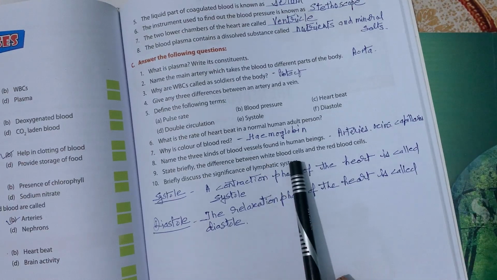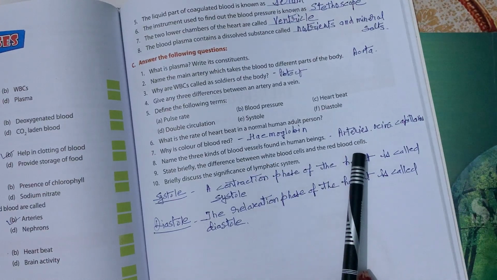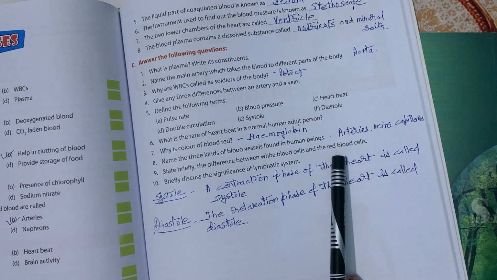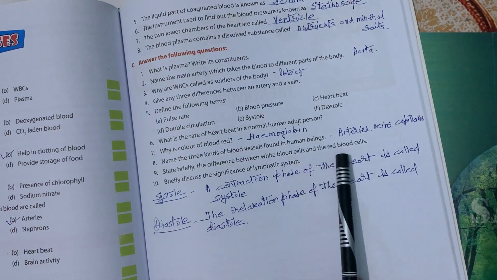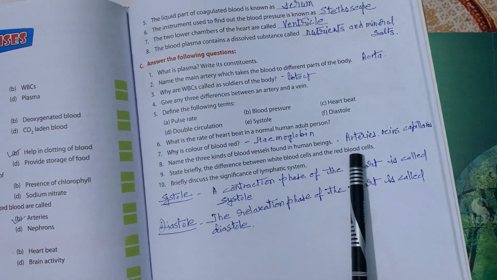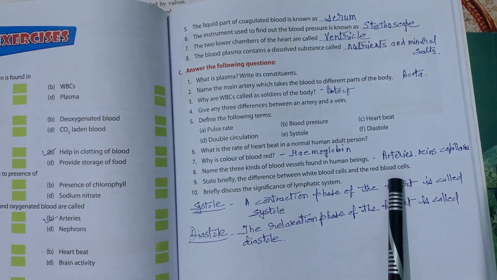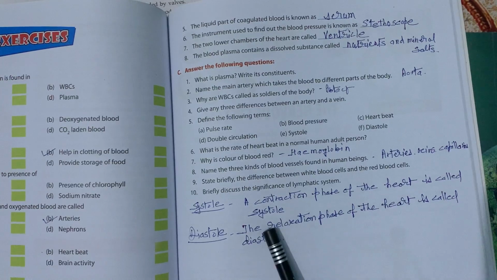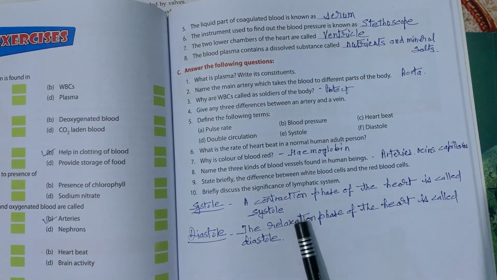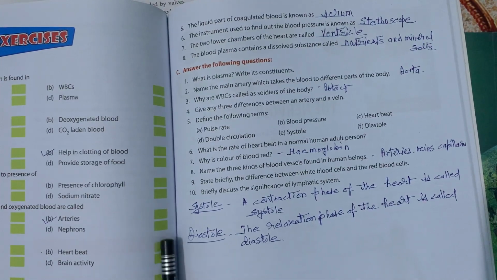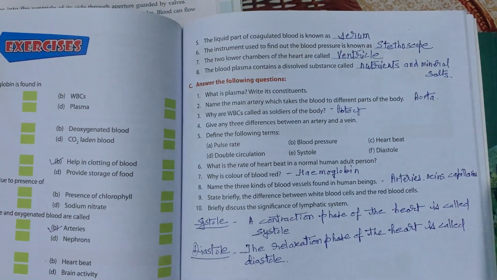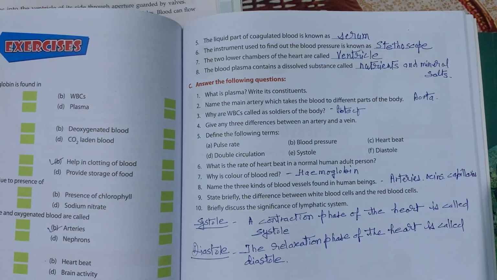State the difference between white blood cells and red blood cells. As you know already, WBCs are known as leukocytes. RBCs are known as erythrocytes. WBCs fight against infection, whereas RBCs help in carrying oxygen from the lungs to the different parts of the body. The contraction phase of the heart is called systole, and the relaxation phase of the heart is called diastole.